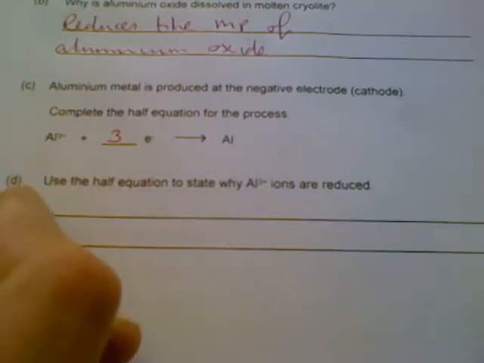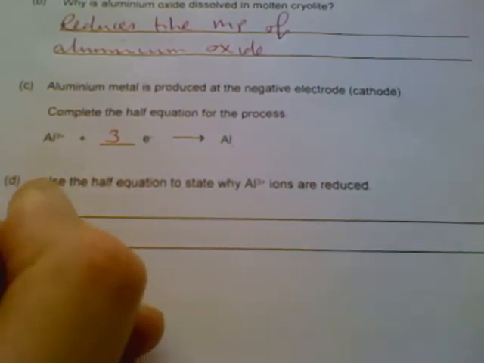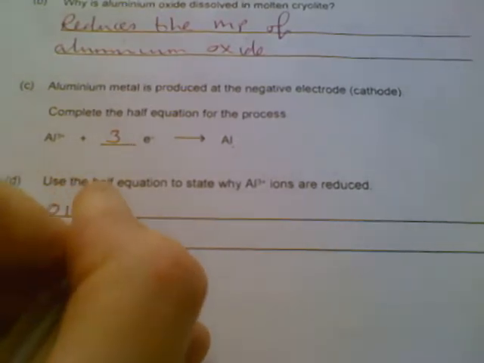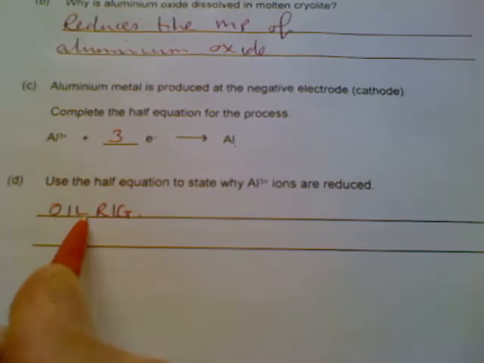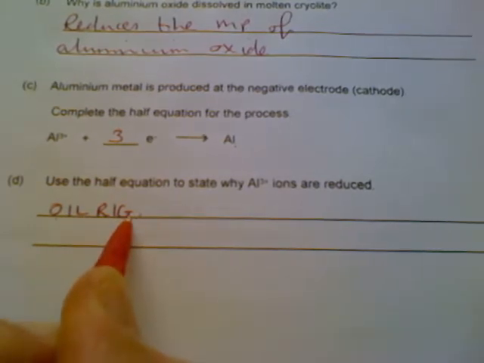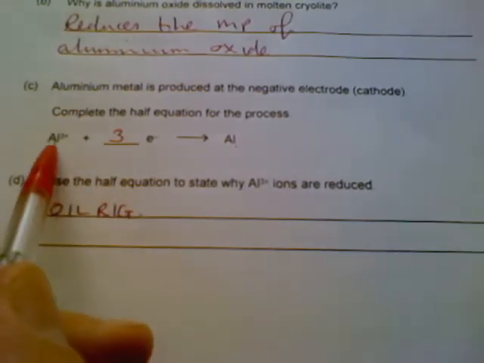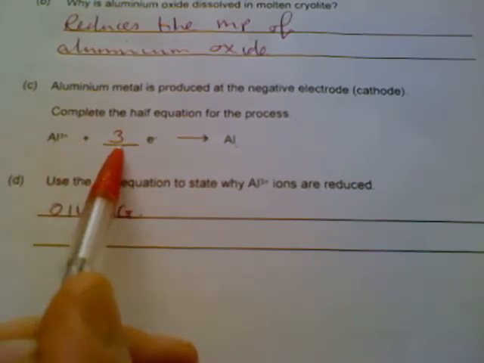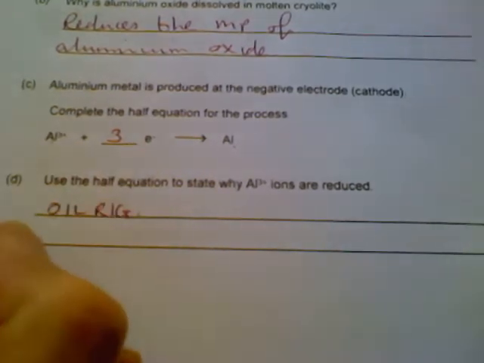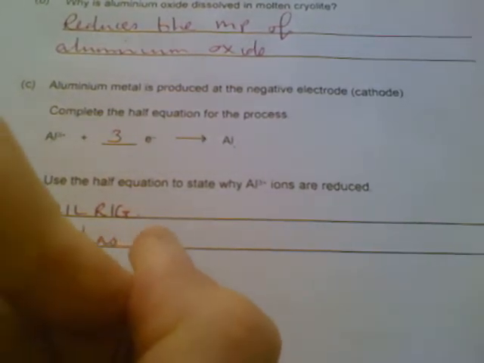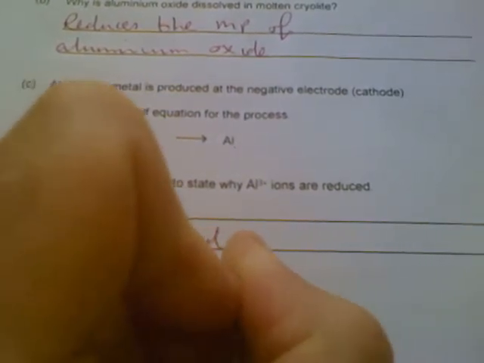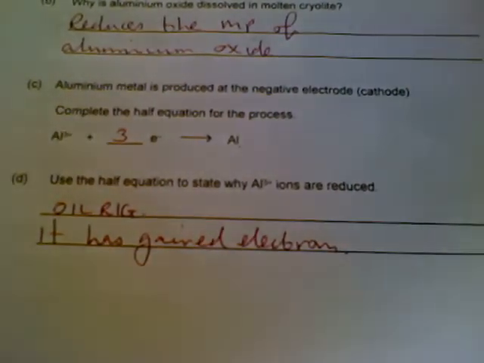Let's go back to OIL RIG. Oxidation is loss of electrons. Reduction is gain of electrons. If we look at our equation, aluminium here has gained 3 electrons. So it has gained electrons.